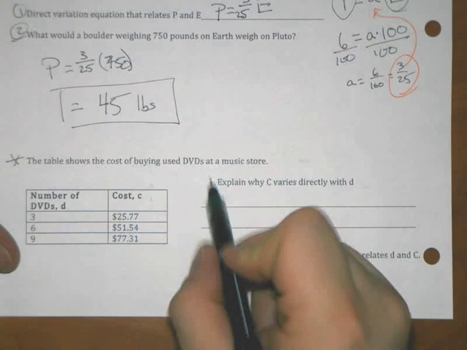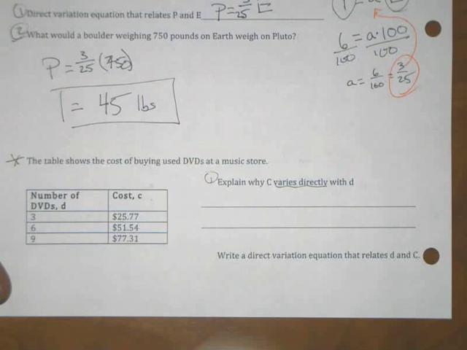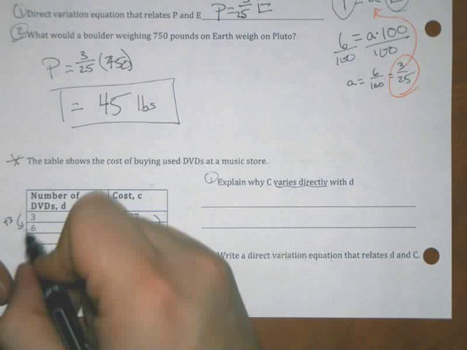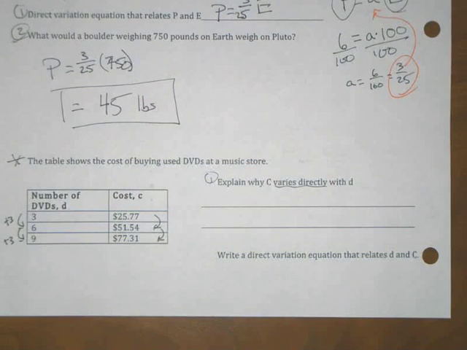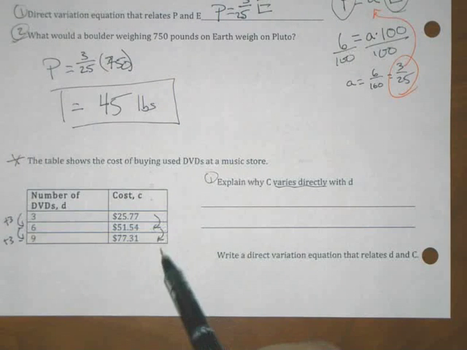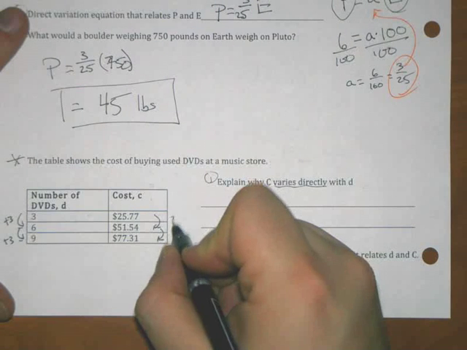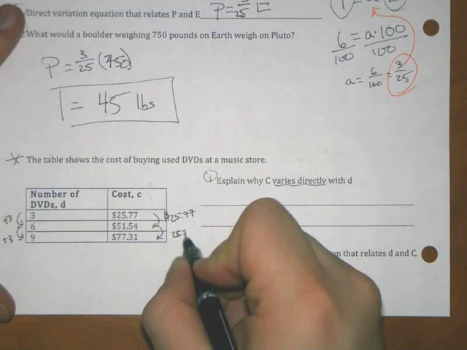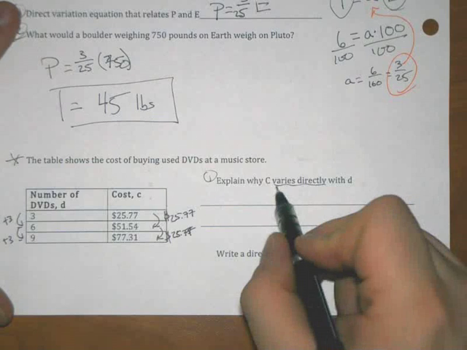One last example. This table shows the cost of buying used DVDs at a music store. First of all, explain why C varies directly with D. If it varies directly, it had better be linear, so the change had better be the same. I had better figure that the change in DVDs gives me a consistent change as we go through. If we use a calculator, we can see that these changes are the same. We'll calculate what that is: 51. My rate of change is the same.